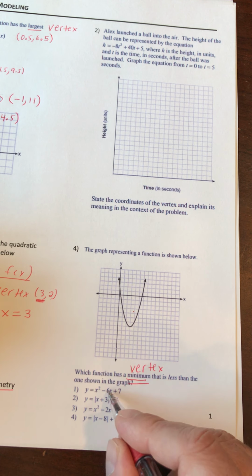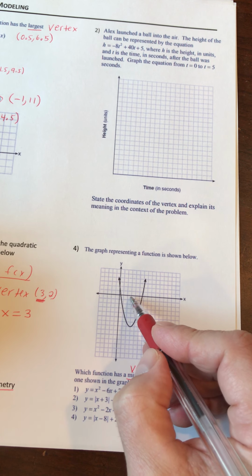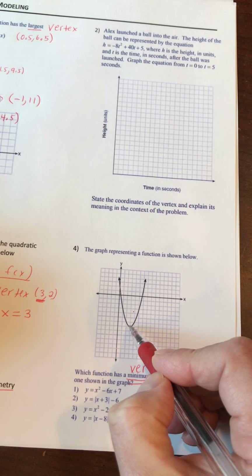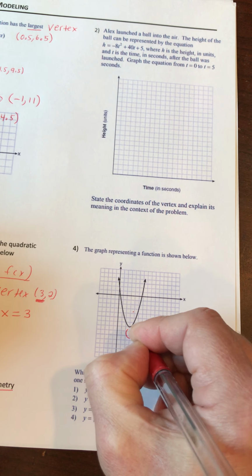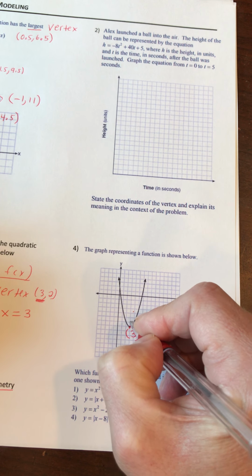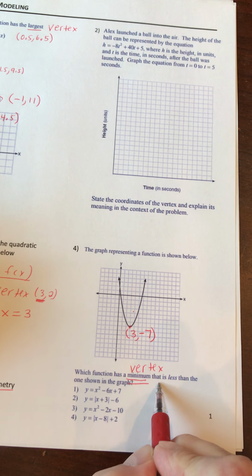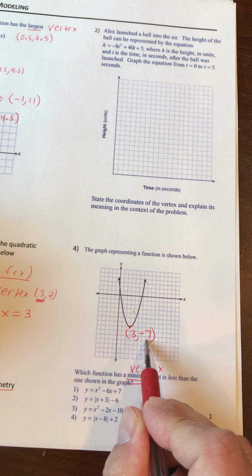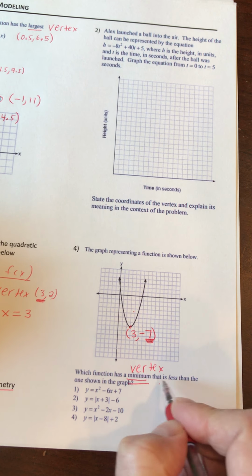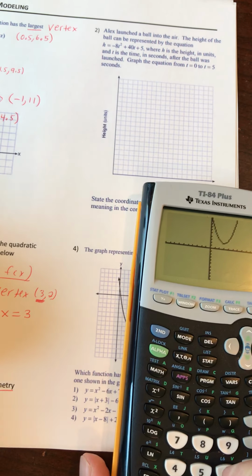So what I'm going to do is graph each one of these functions, find the vertex. The one on the graph, I'm going to pull off the graph. So if I look, this is over 1, 2, 3, and it's down 1, 2, 3, 4, 5, 6, 7. So I'm trying to find out which one of these has a vertex that has a y value lower than -7. Right? Because they want a minimum that is less than that. One by one, we're going to graph these equations.